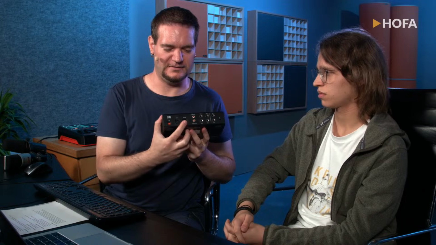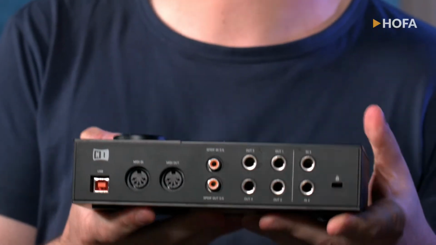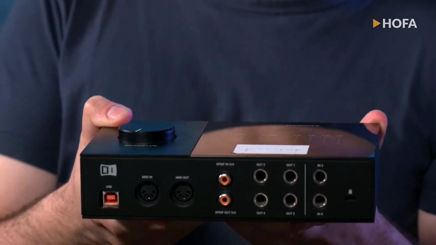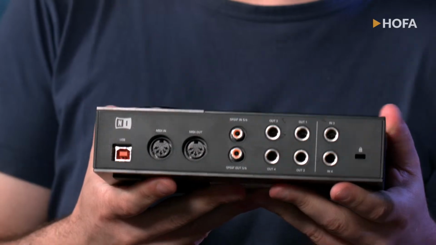But if we go back to the interface, maybe the back end, maybe you can see it. We still have MIDI inputs, but also our USB, which actually covers all of it. Also power, I think. True. With this device, it's a bus-powered interface, so you don't need an external power supply to make it work in the end.